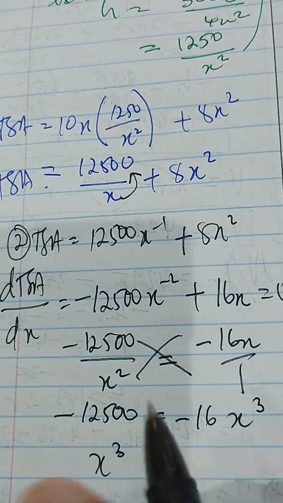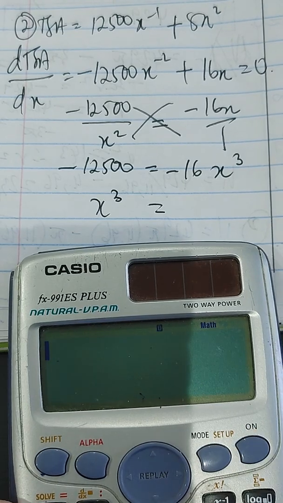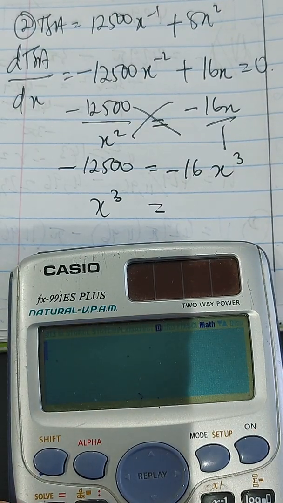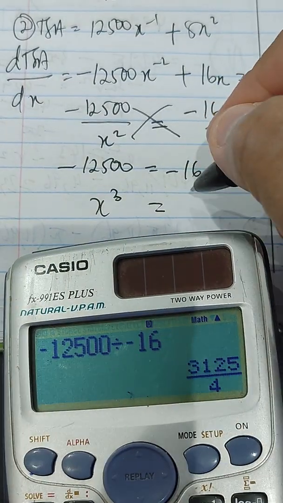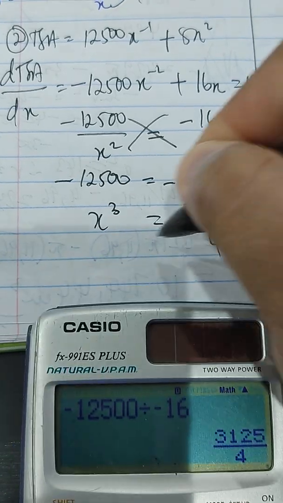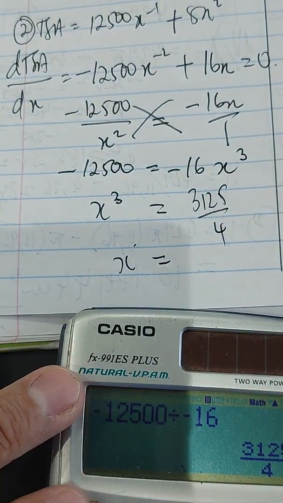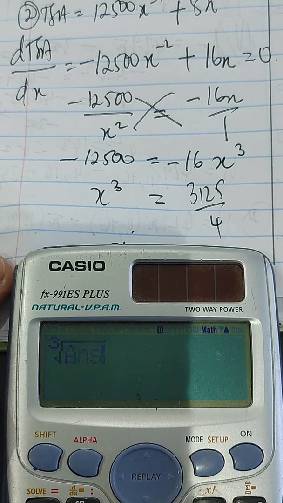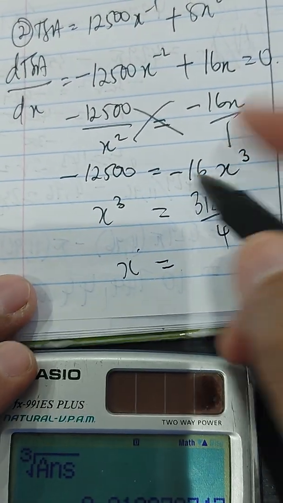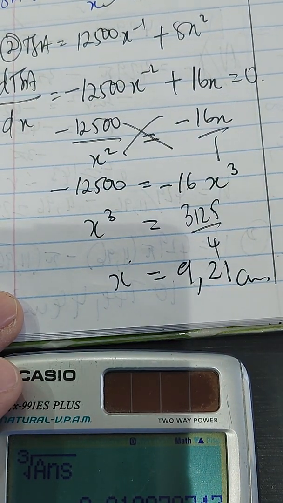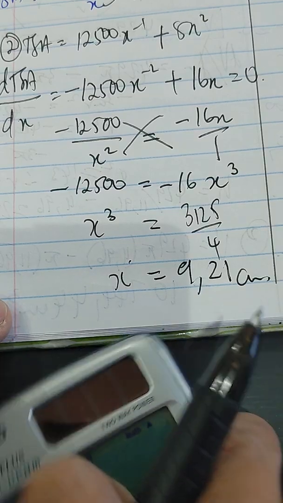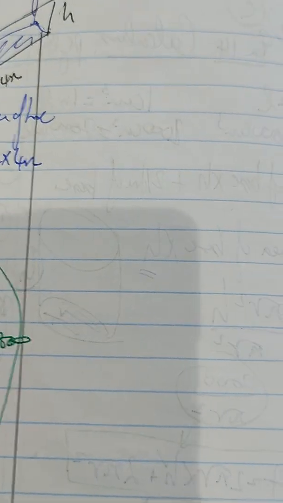So x cubed is equal to negative 12500 divided by negative 16, which gives you 3125 over 4. The cube root of that answer gives us 9.21 centimeters. Let's go back here, which says the dimensions of the box. The dimensions include, of course, the height as well. So let's go with the height.